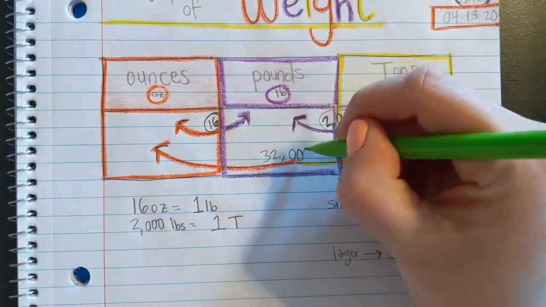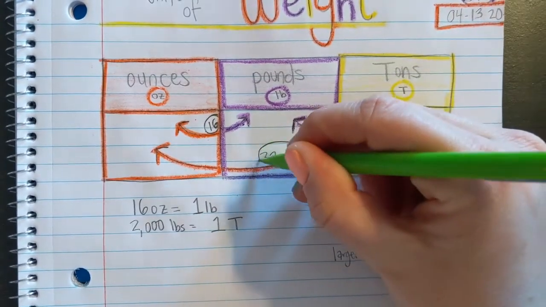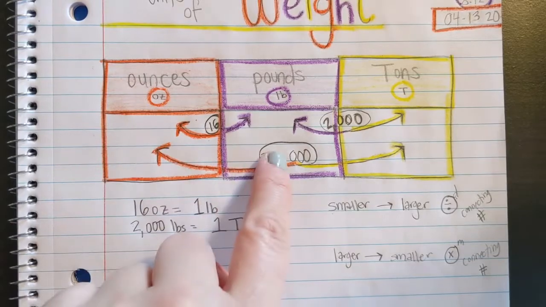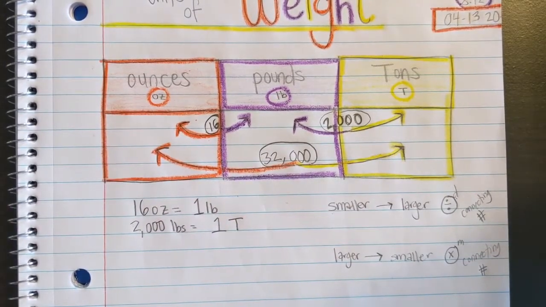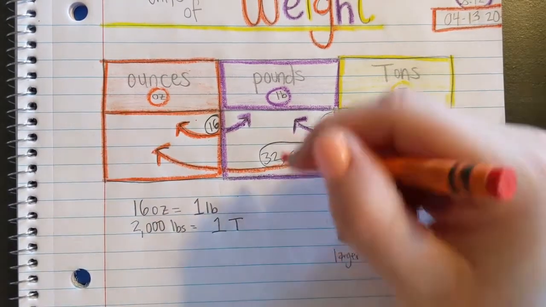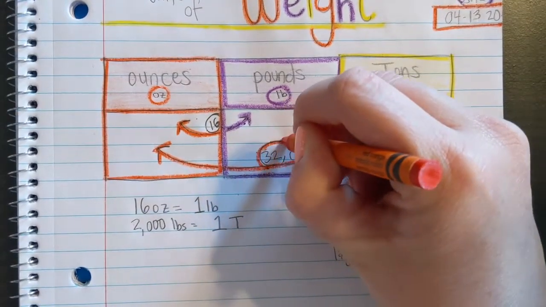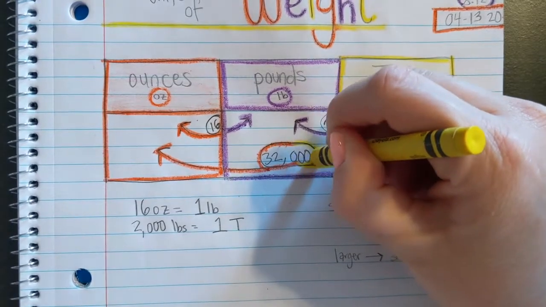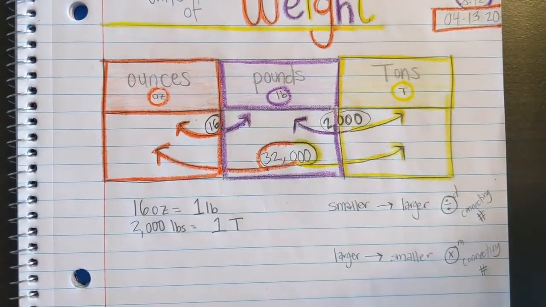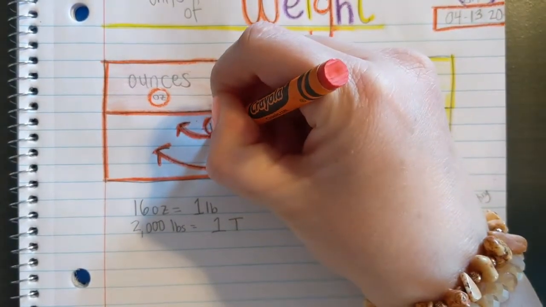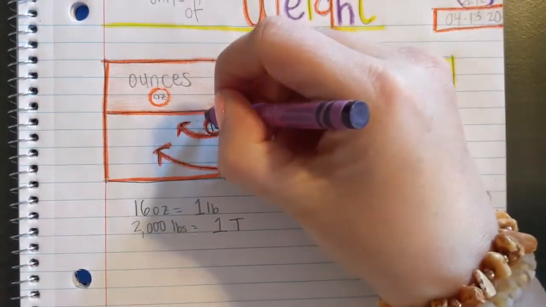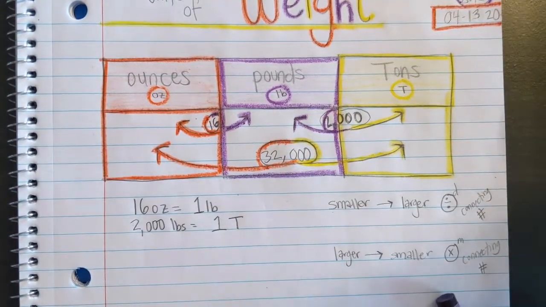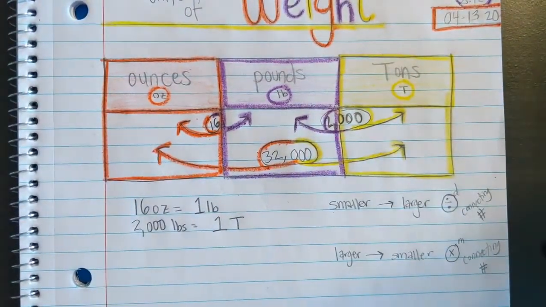So there are 32,000 ounces in a ton. So I don't want that to be confusing. So there are 32 ounces in a ton. Don't think 32 pounds. It's just the connecting number between those two. Maybe we should half circle all of these in those colors. Half circle purple, half circle orange, purple and yellow. Just remember that it's a connecting number, okay?